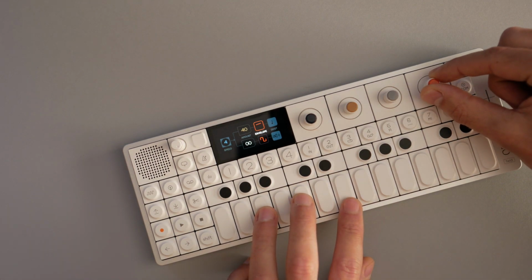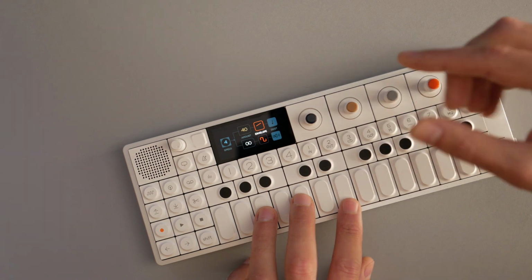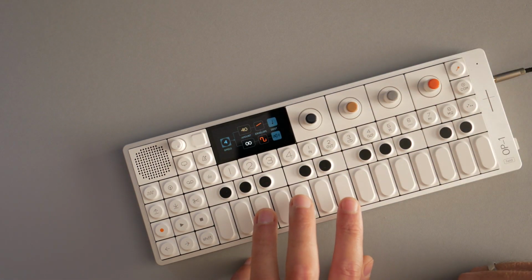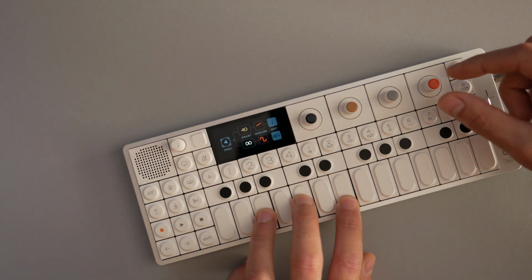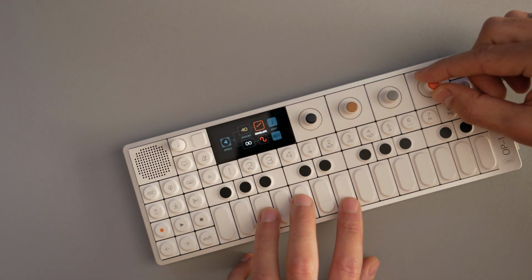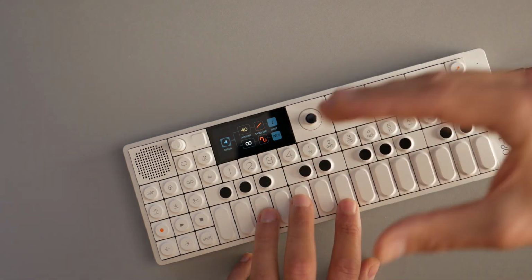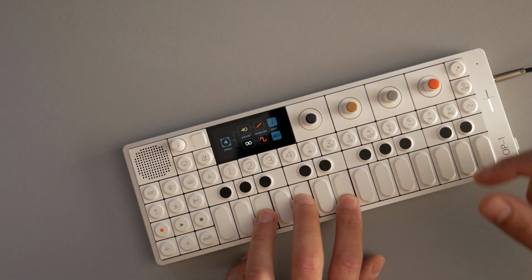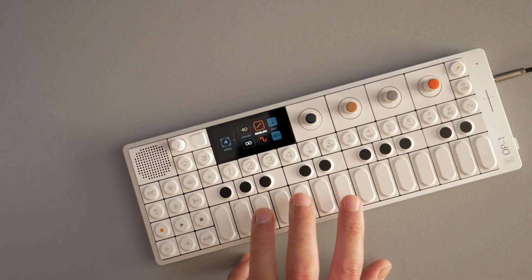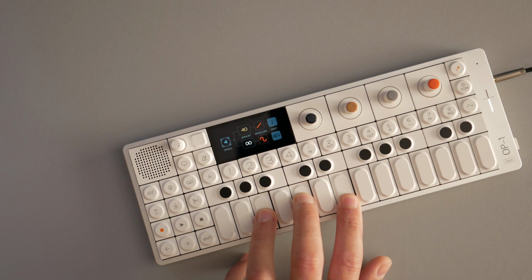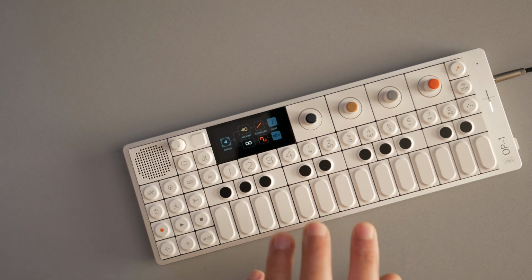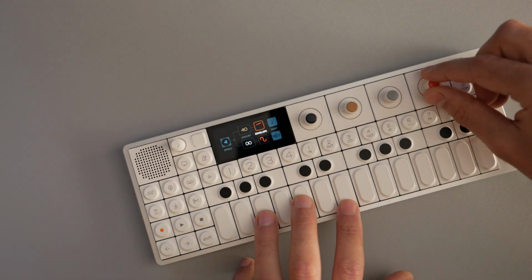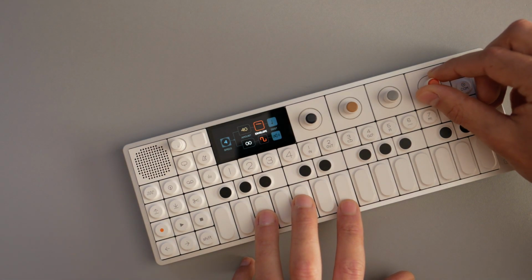But as I turn the envelope counterclockwise, it will start at a lower intensity and then will increase in intensity. And as I turn it further, it will take longer to ramp up the intensity. And even longer. And if I turn it clockwise, it will do the opposite.